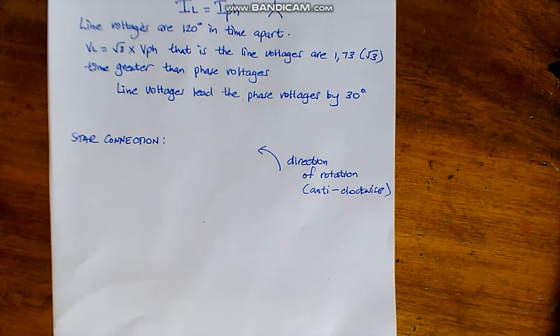Don't forget that the direction of rotation is anti-clockwise. The three lines must be drawn 120 degrees apart. That is the line voltages.